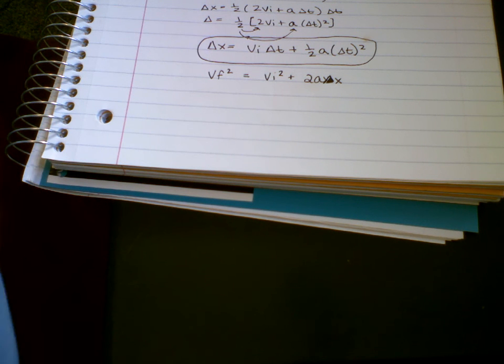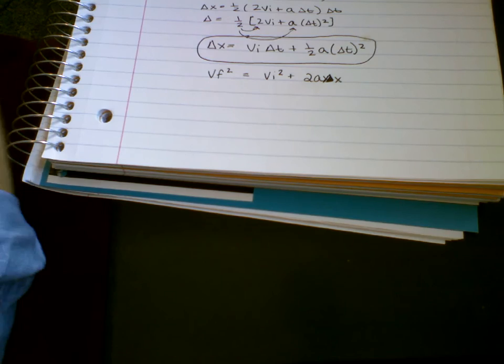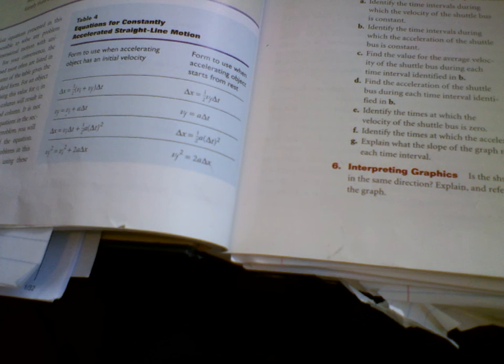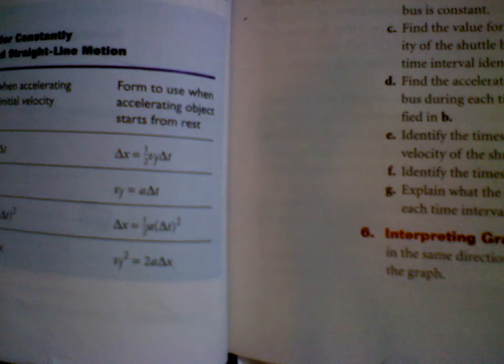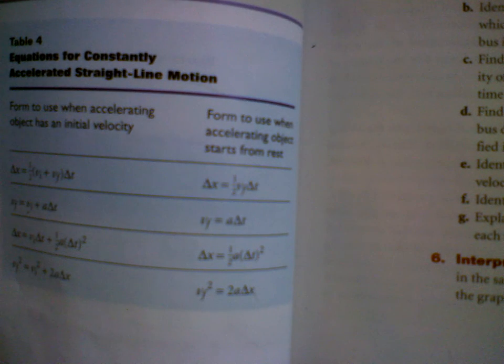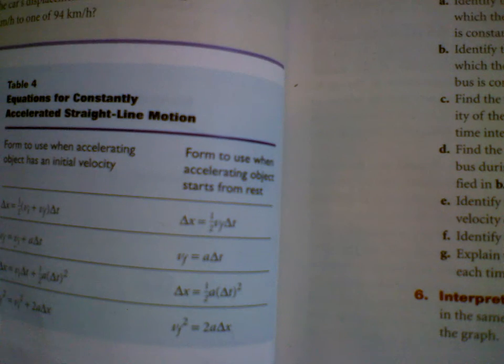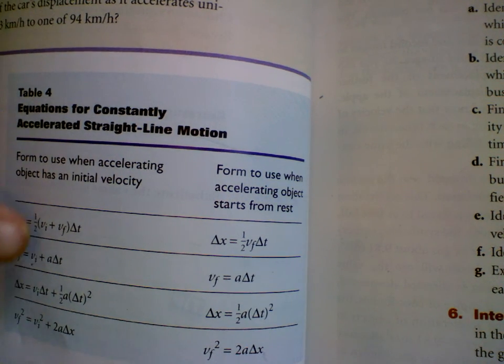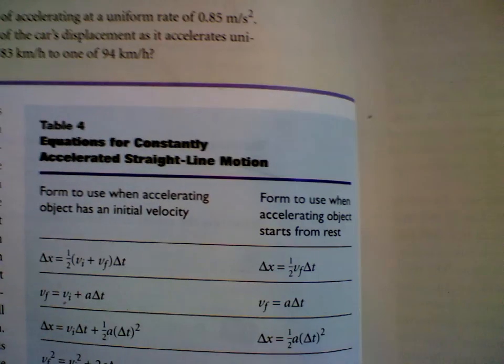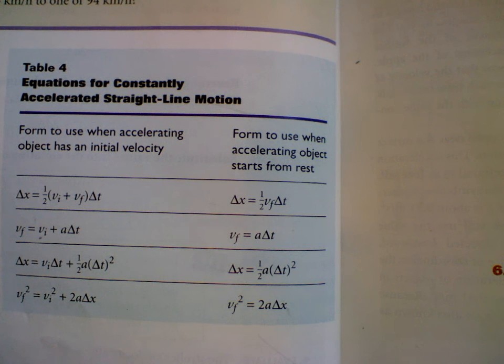So I'm going to show you a page. This is actually from a textbook, and I'm going to show you this because it's a great chart right here, and this is something you're going to want to know. These are called your kinematic equations for straight line motion. I'm going to scooch this over and focus in a little bit so you can see it a bit better. There we go. So these are the ones we just went through right here on the left side. Those are the ones we just went through.